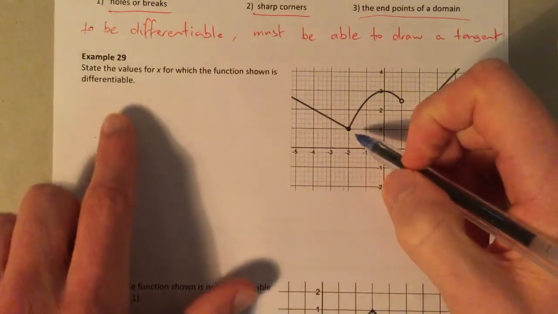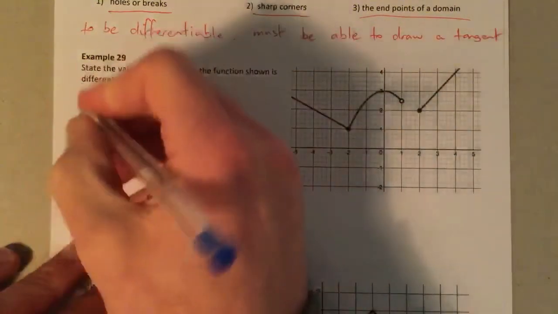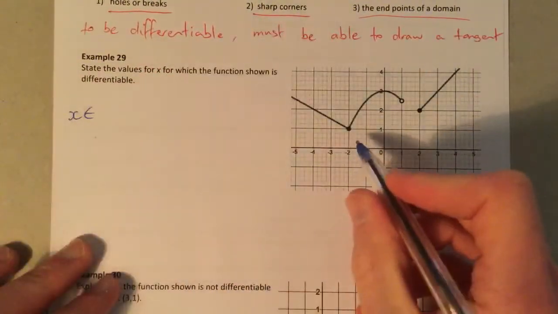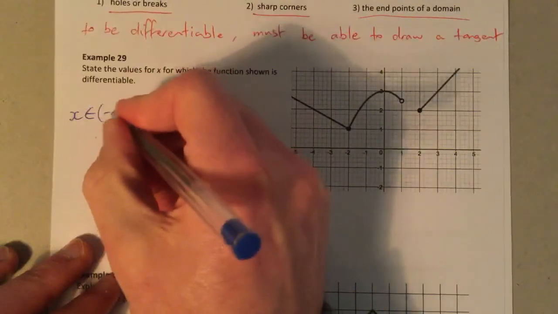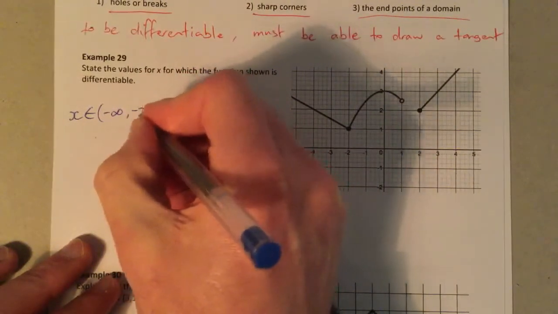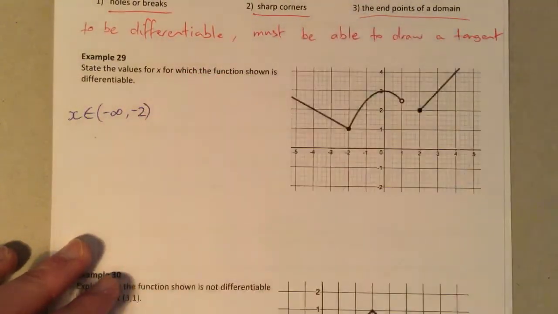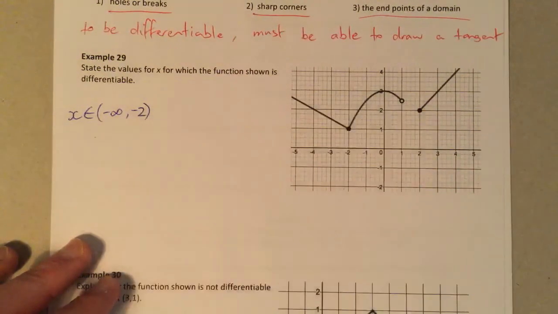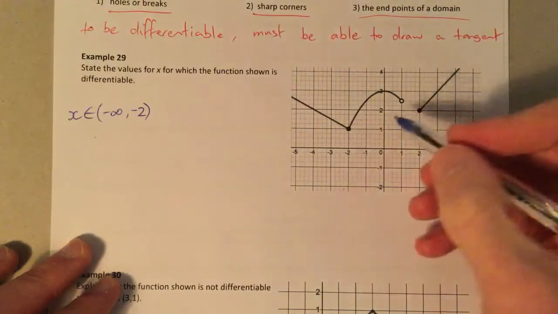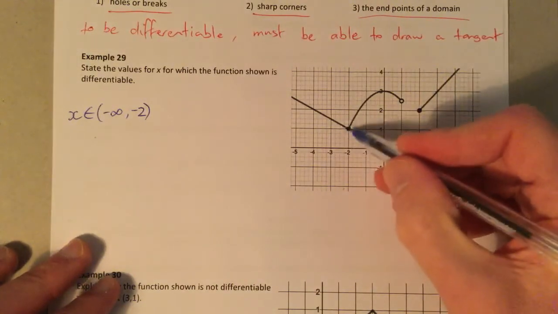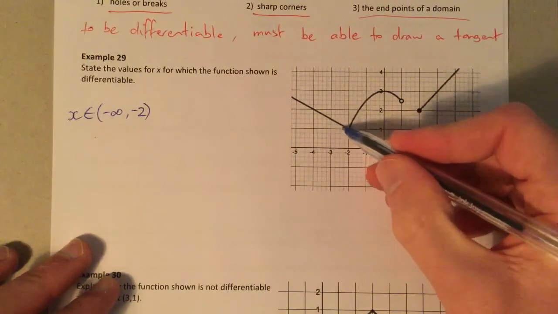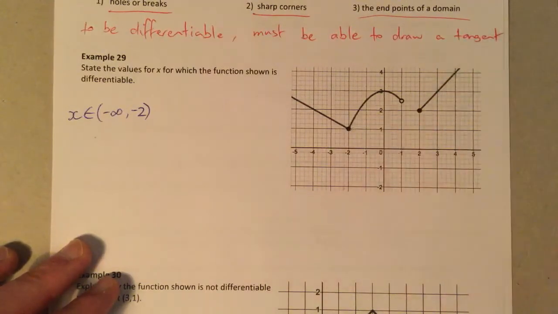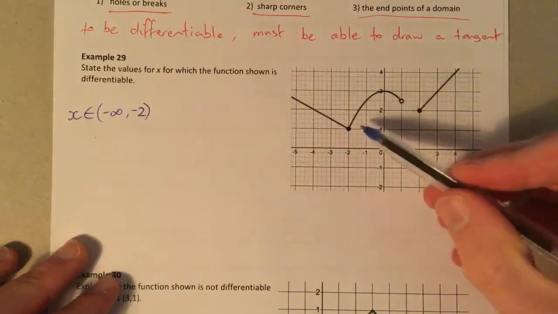So the function is differentiable for x is an element of, we said, -∞ up to -2, no problem. It's just when we hit -2 where it's not differentiable. So that's why that's got a round bracket around -2 there. As we said, the reason it's not differentiable here is that the gradient as we come from the left-hand side is different to the gradient as we come from the right-hand side. And that's our more technical way of knowing that it's not differentiable.